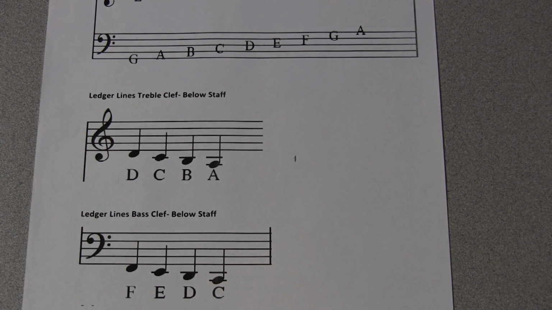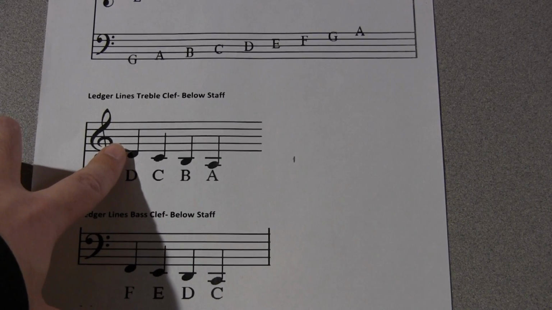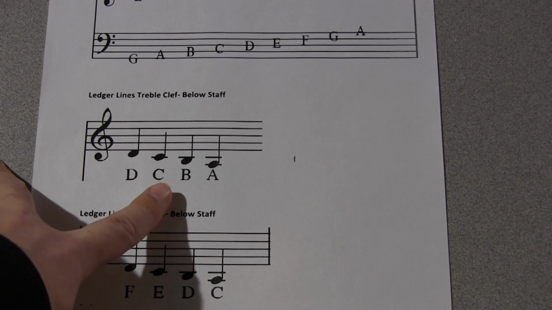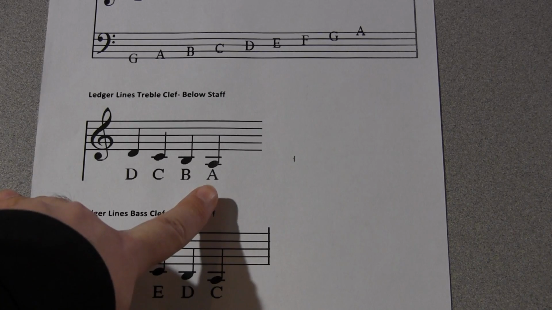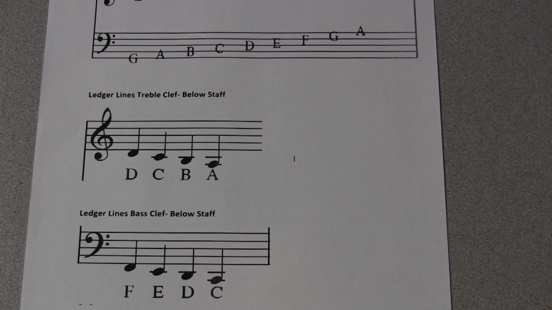And you probably know the first line of the treble clef. If you don't, that letter is E. So E, and then what's right before E in the alphabet? D. Right before that, C, B, and A. So this goes in consecutive order as well, but because you're going down, it will be in backwards order, of course. Same thing with the bass clef.